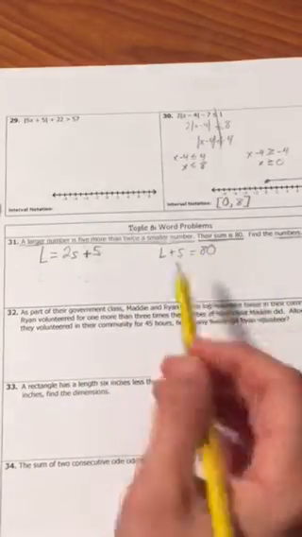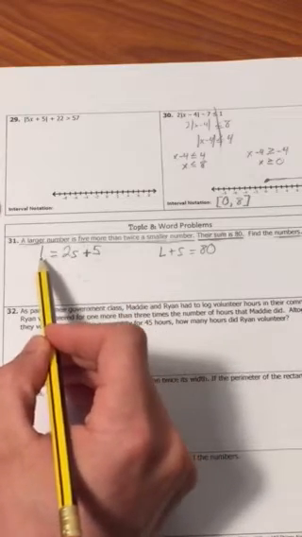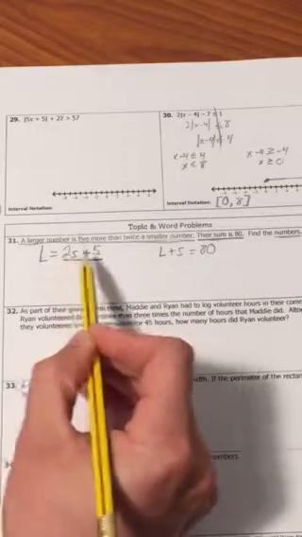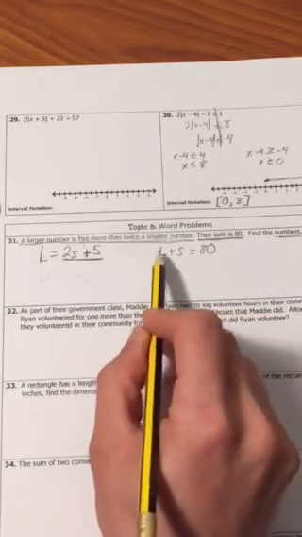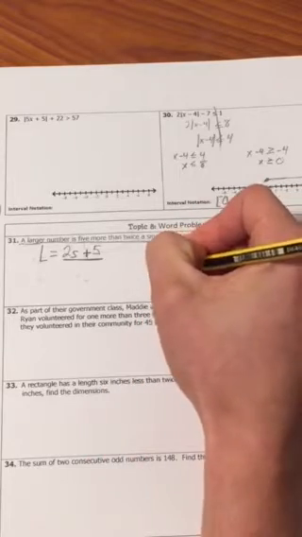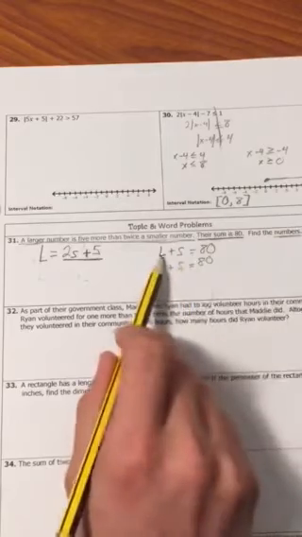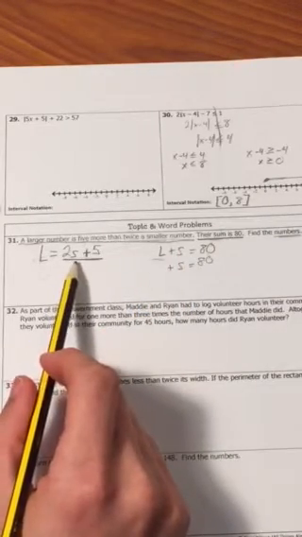And the way I'm going to do that is I'm going to use what they call substitution. I'm going to take this equation which says that L is 2s plus 5. So these are the same things. 2s plus 5 is L. So over here, instead of writing L, I'm going to write the exact same equation. So plus s equals 80. And instead of writing this L here, this says that L is 2s plus 5.